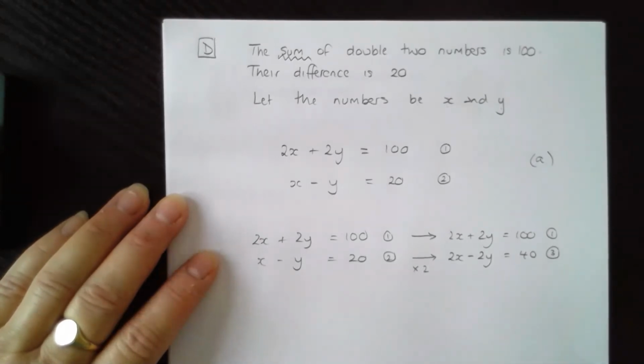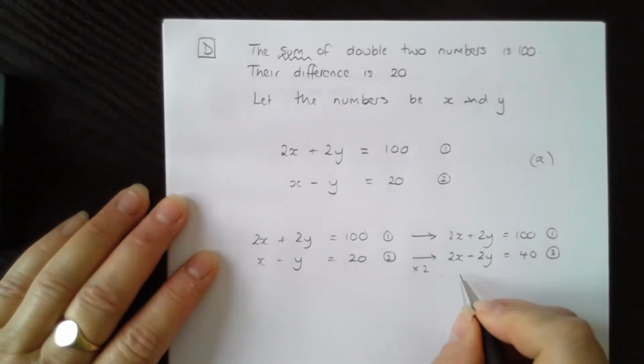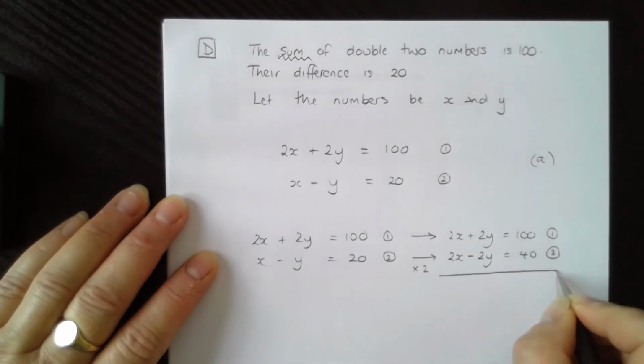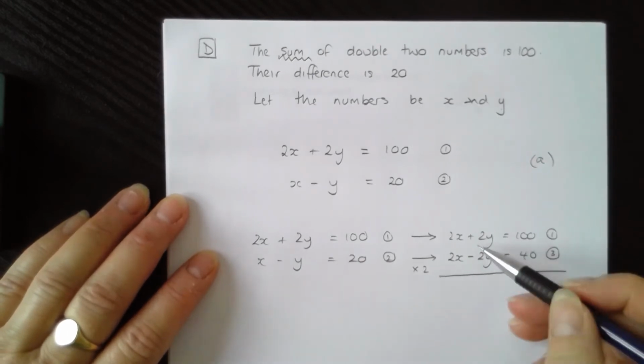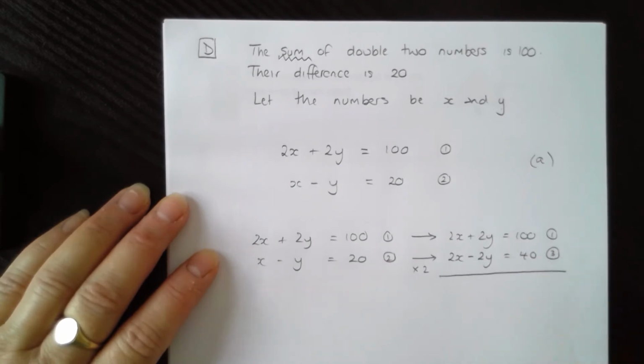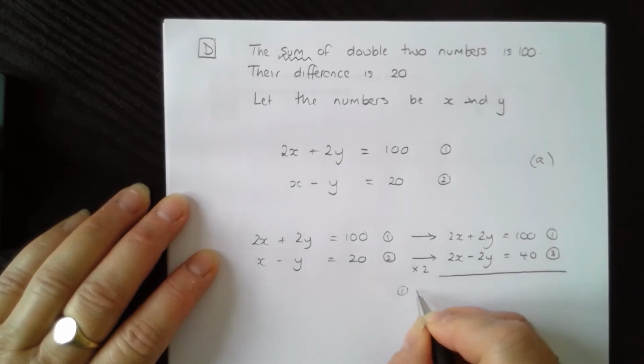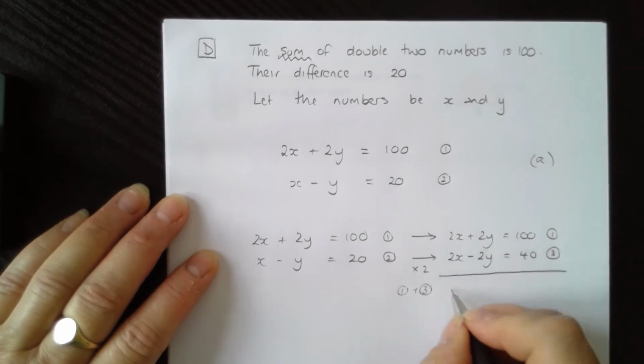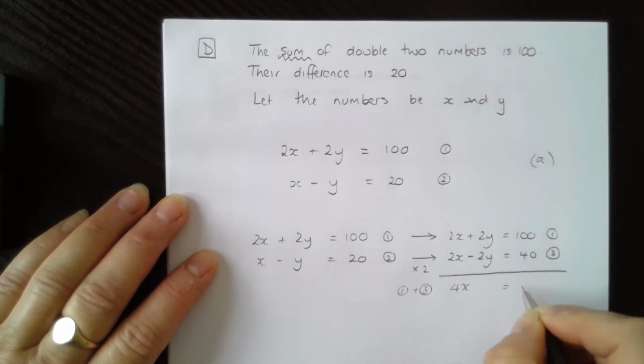And I can now choose to eliminate either x or y. I am going to eliminate y. The signs are different, so I'm going to add them together so they will cancel each other out. So I'm going to do equation 1 and equation 3, and I get 4x is equal to 140.